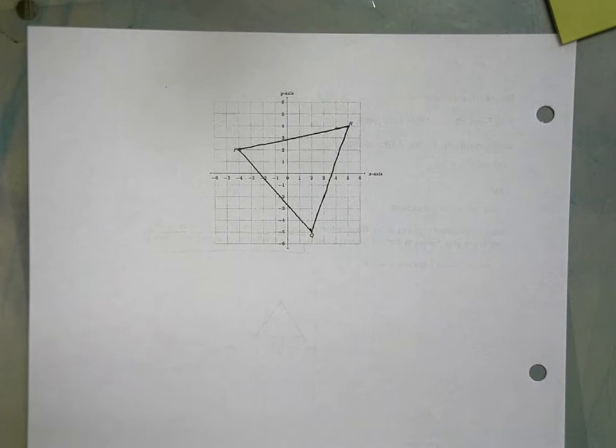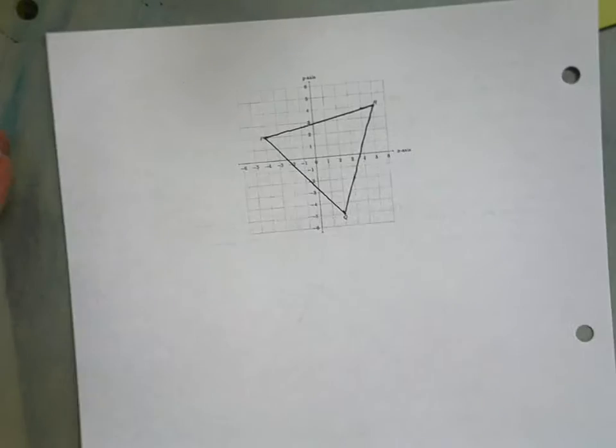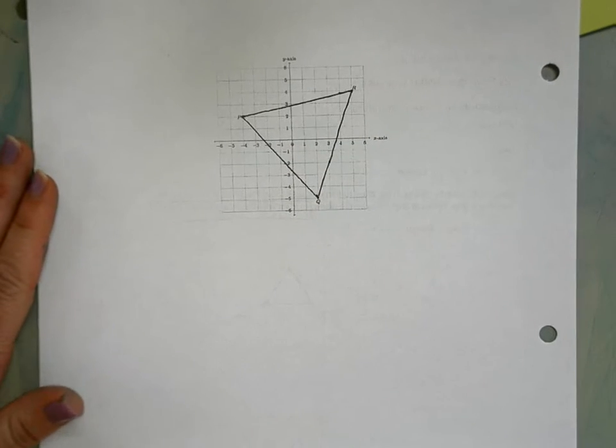Hi, this is Mrs. MacPhee, and this is November 16th, 2015, and in pre-algebra we were talking about the Pythagorean Theorem, and we're going to use that today to prove that some triangles are isosceles. So this is the third problem on your homework. The first two were right here, and the third one's probably the most challenging, so you're welcome.